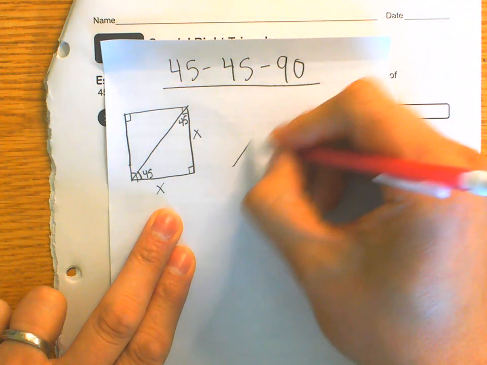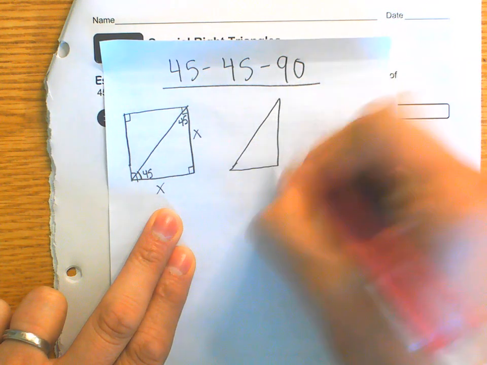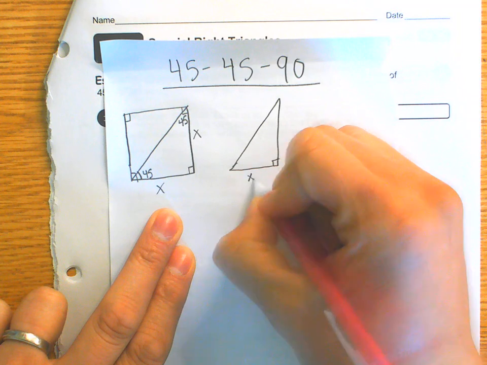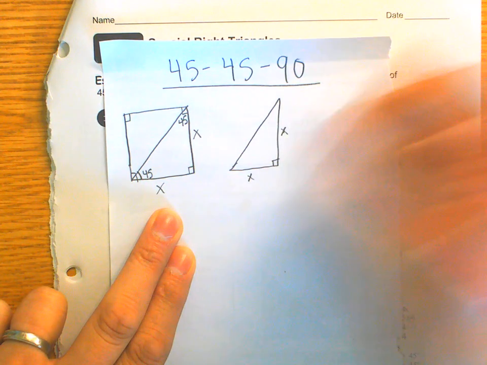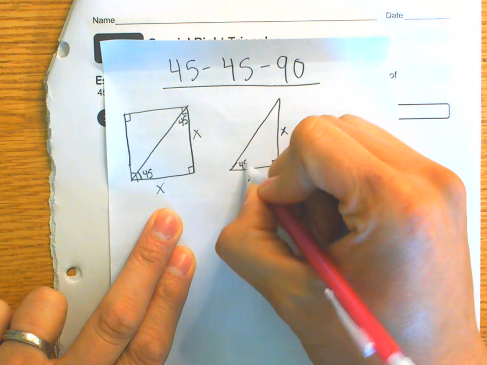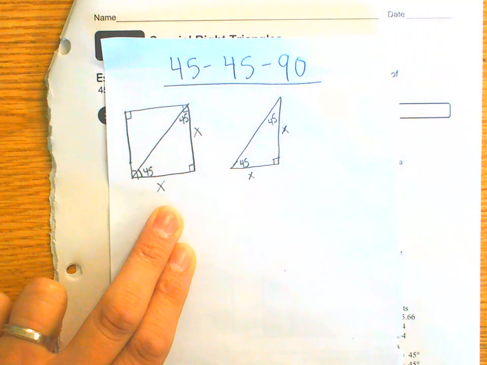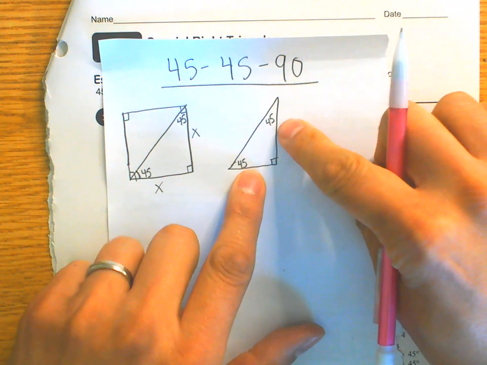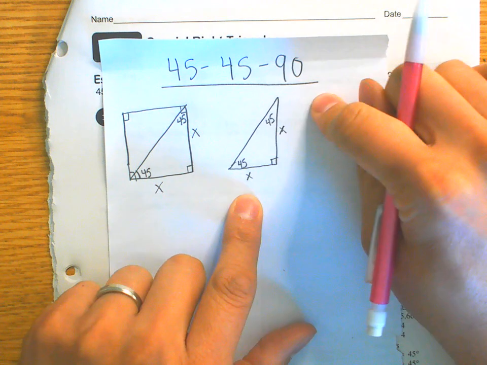So let me redraw this without the rest of the square. If I have a right triangle and both of the legs happen to be the same, and the angles are 45, then this is going to be a 45, 45, 90 degree triangle. And it works both ways. If you have a 45, 45, 90 degree triangle, then the legs are going to be congruent.